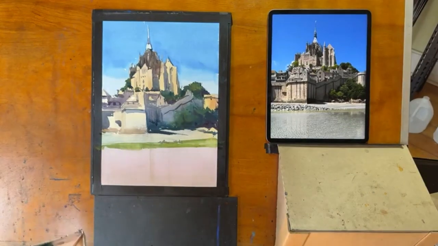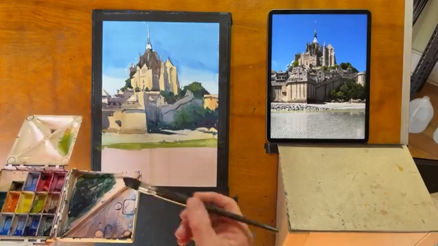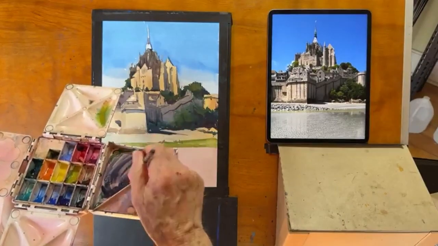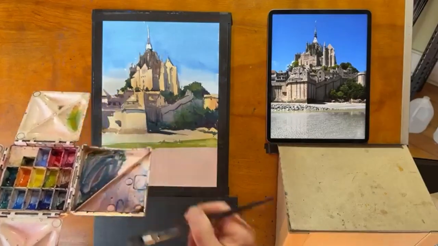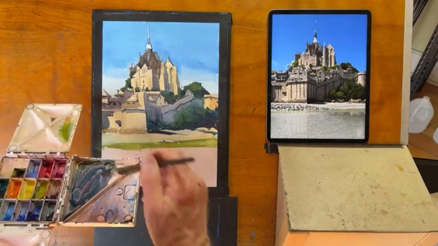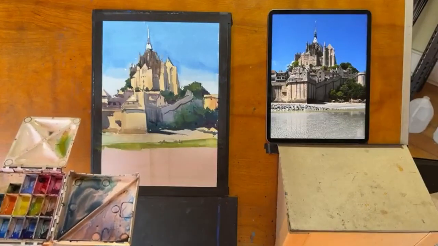Then I'm going to go back to the bigger brush, big area, big brush, and I'm going to get some alizarin and put it in this greenish mix. Maybe get some turquoise. I need a silvery gray. It's runny.